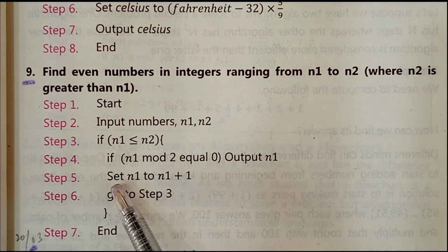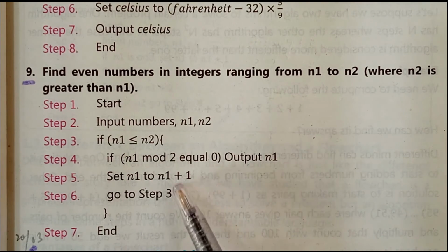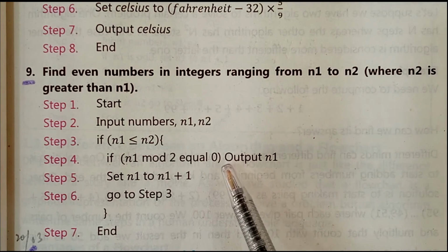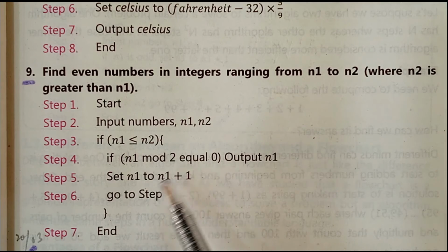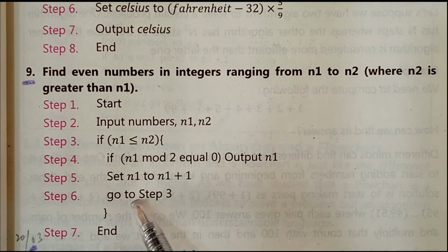Step number 5 is set n1 to n1 plus 1, means the value of n1 is added with 1. Next, step number 6, go to step 3, and in step number 7 the algorithm is ending.